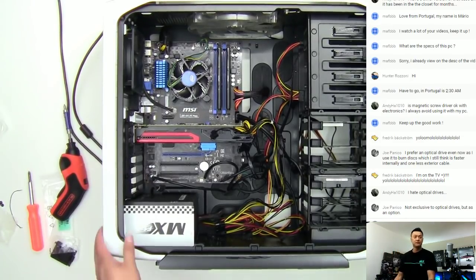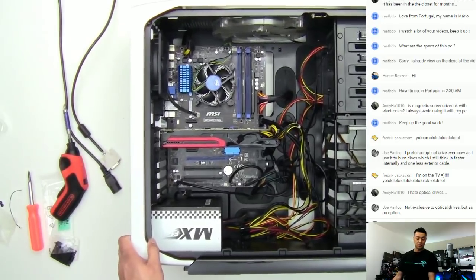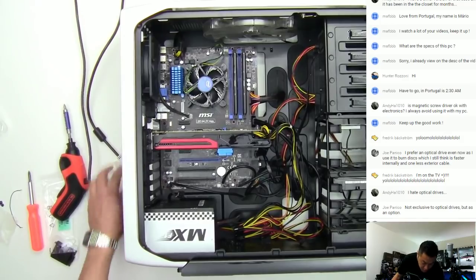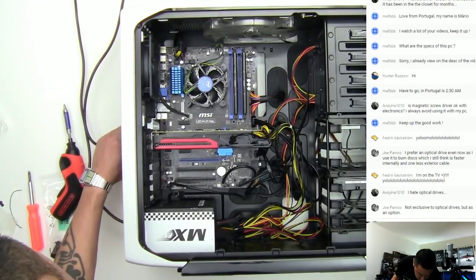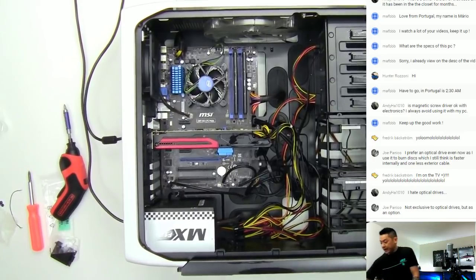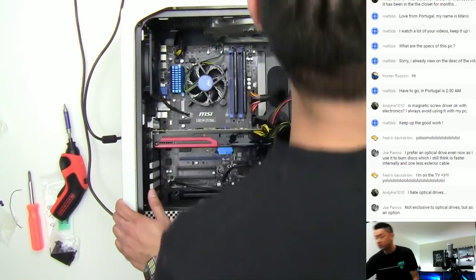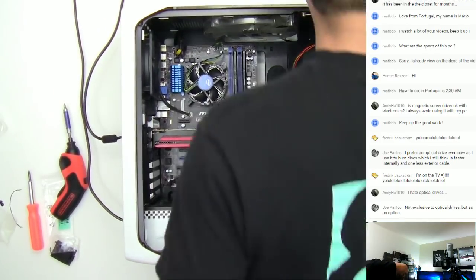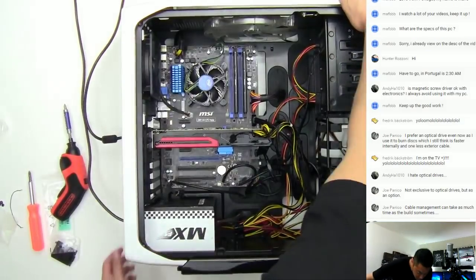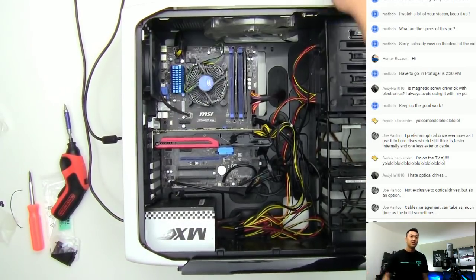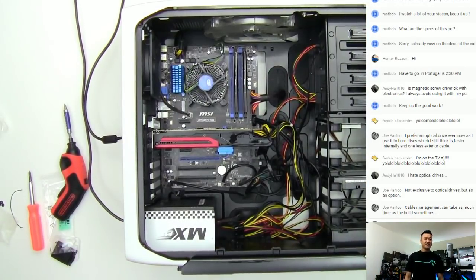Okay. Where am I at here? All right. And now the moment of truth. Oh, gotta flip the power switch. Hey, we got it started. I'm at 15 minutes.